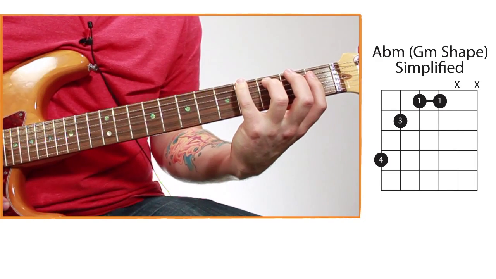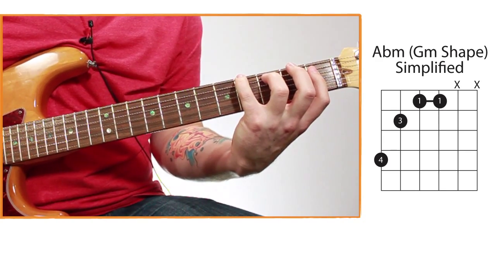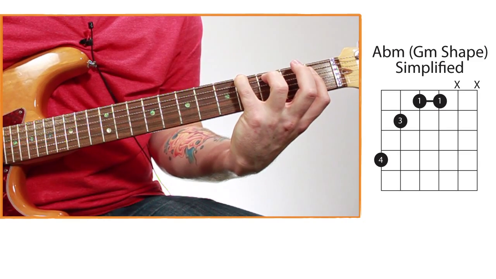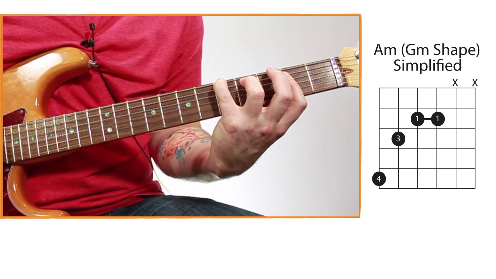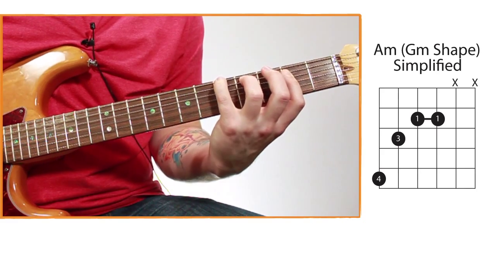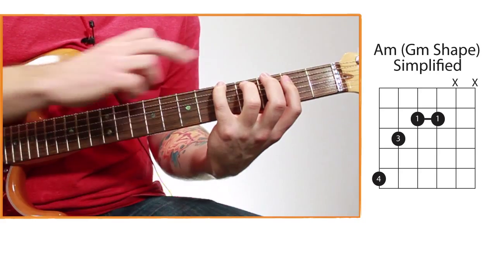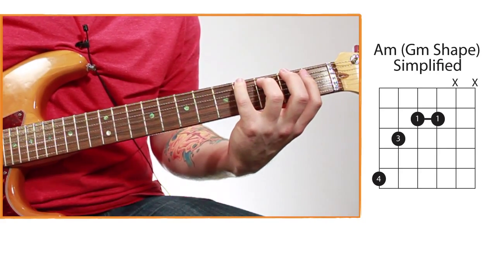And that's the G minor shape as a movable chord. Right now I'm playing G sharp minor using the G minor shape. Move it up again, that's A minor using the G minor shape, and so on. It's just a movable chord, roots under my fourth finger, so that's the name of the chord.